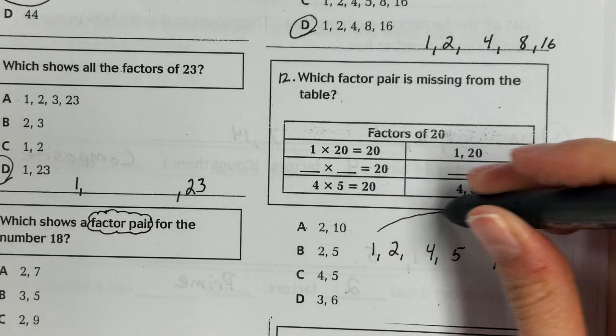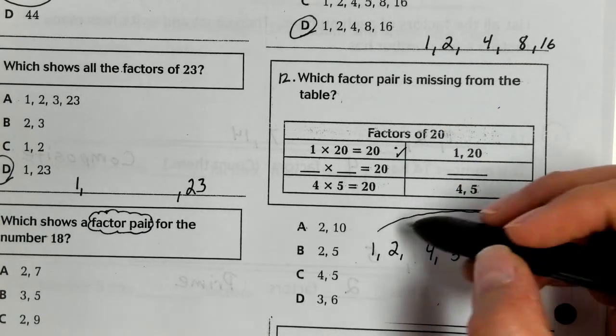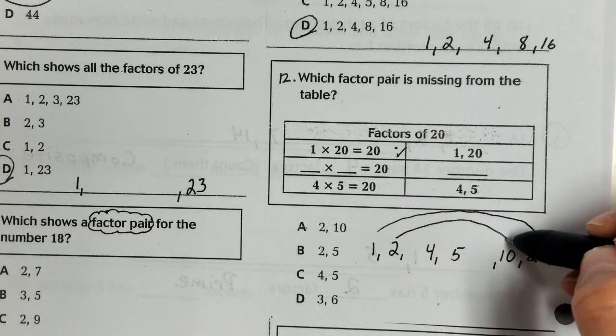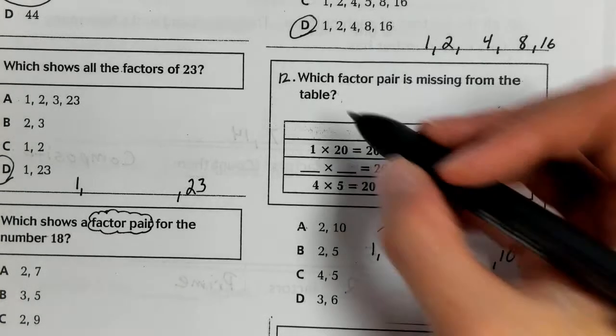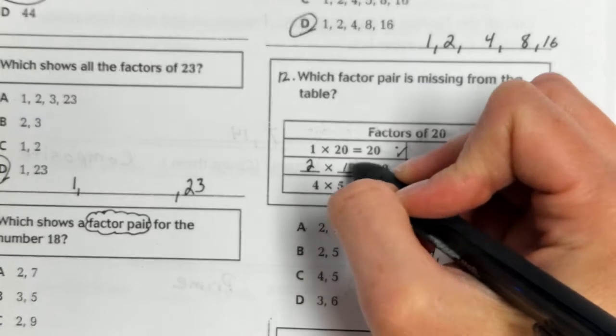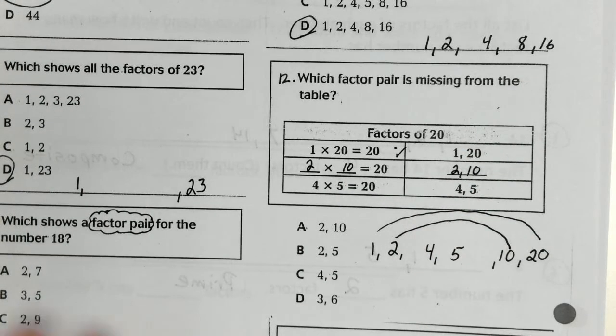Now I look at my factor pairs. 1 and 20. It shows up on the chart. Is 2 and 10 on the chart? No. So 2 times 10 equals 20. So the factor pair that I'm missing is 2 and 10.